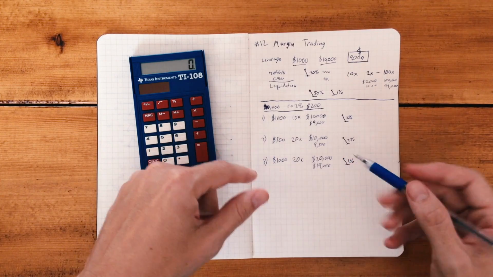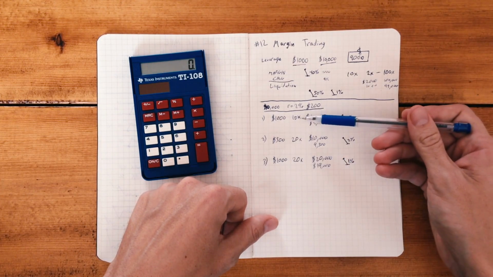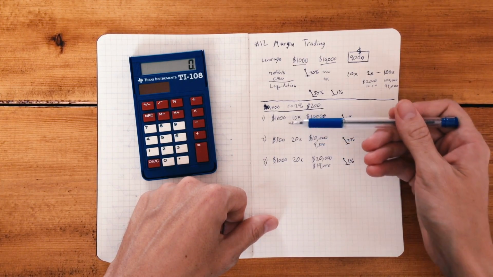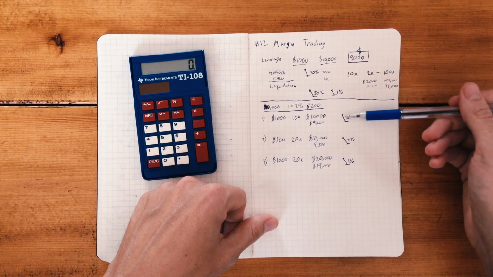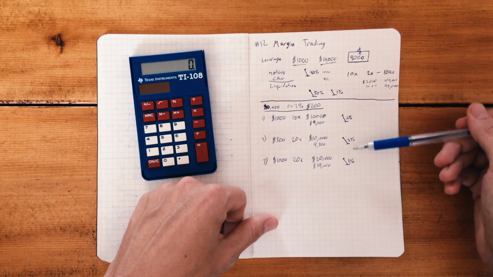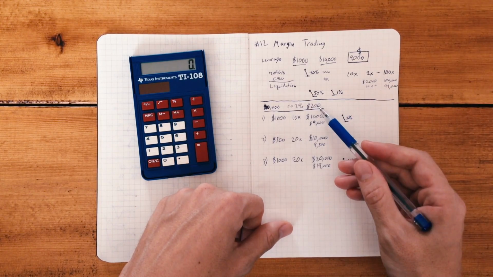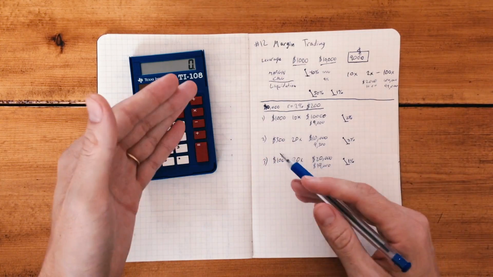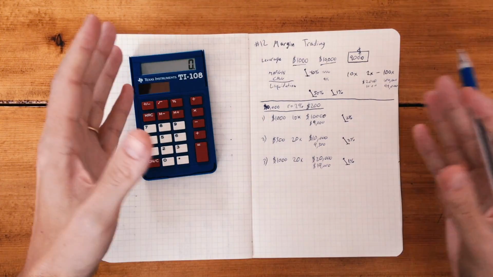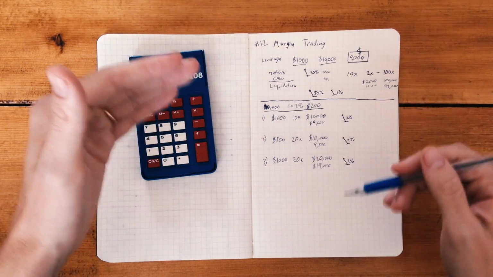So what are we seeing here? We're seeing that I can use different amounts of leverage, different amounts of margin, different amounts of position size. I can let the chart go different percentages against me, and they will all lead to the same loss, right? So the math shows that the amount of leverage and the amount of margin are kind of arbitrary. As long as you're not getting liquidated, it kind of doesn't matter.